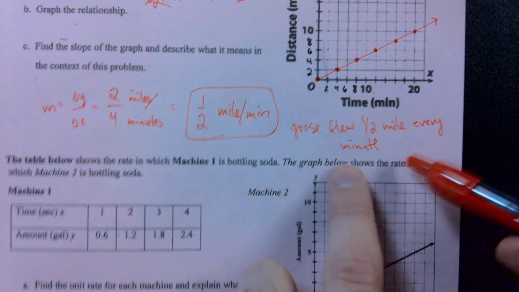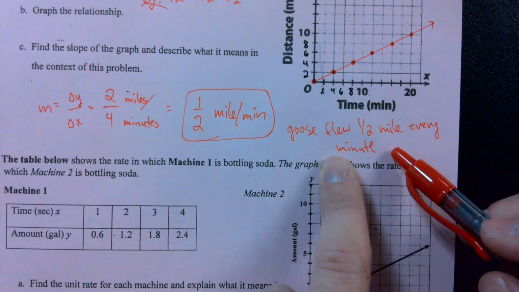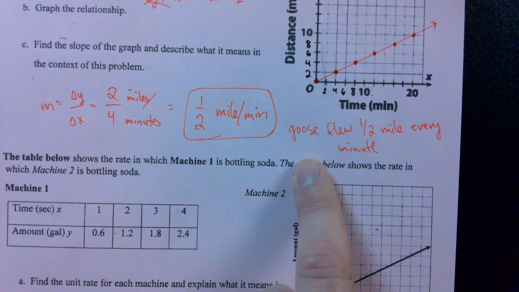Okay, Eva, Sheena, you guys making sure we got that down? Goose flew 1/2 of a mile. This sentence here we got? Goose flew 1/2 a mile every minute? Okay.